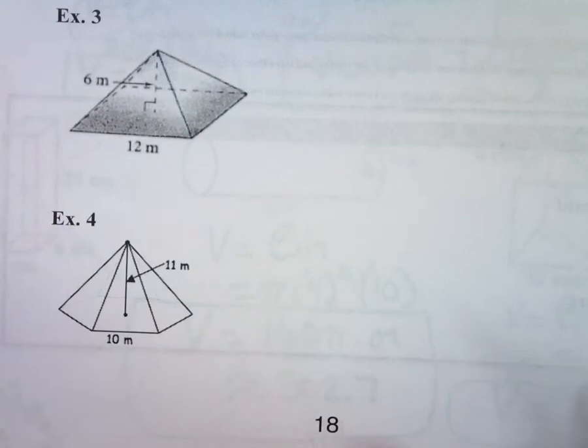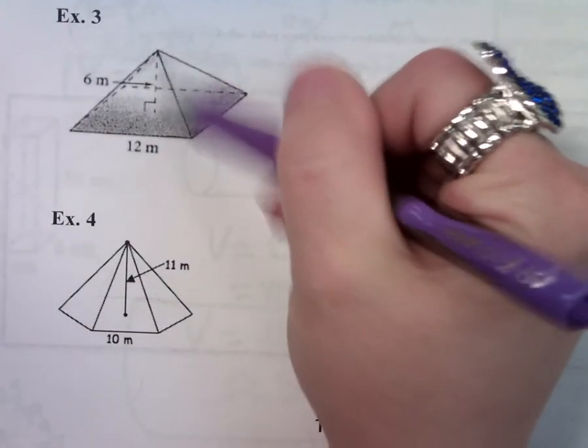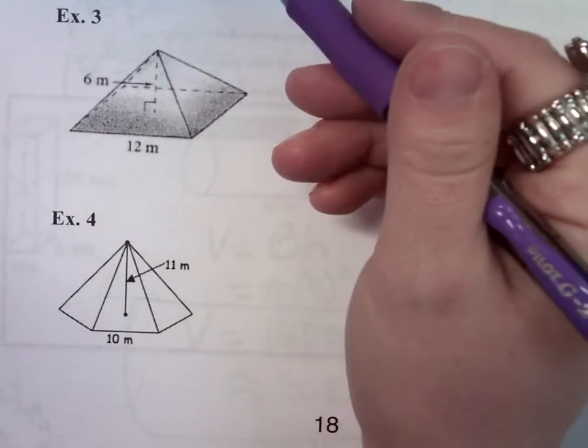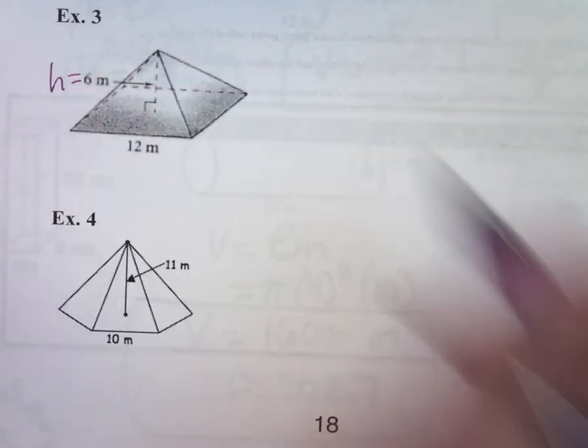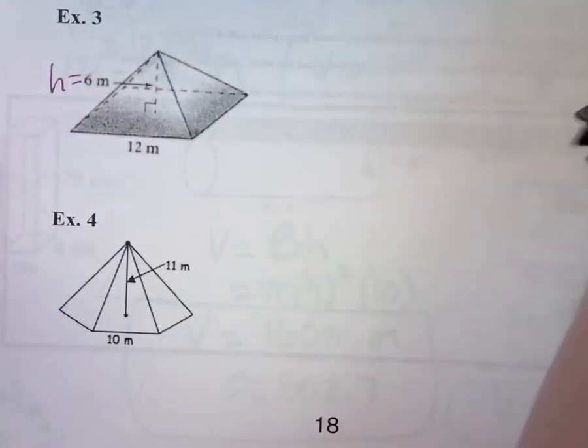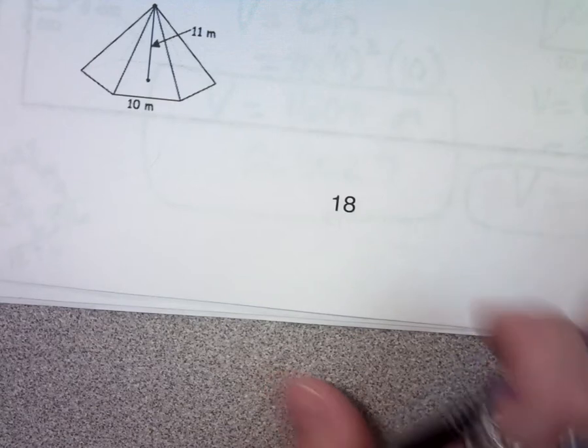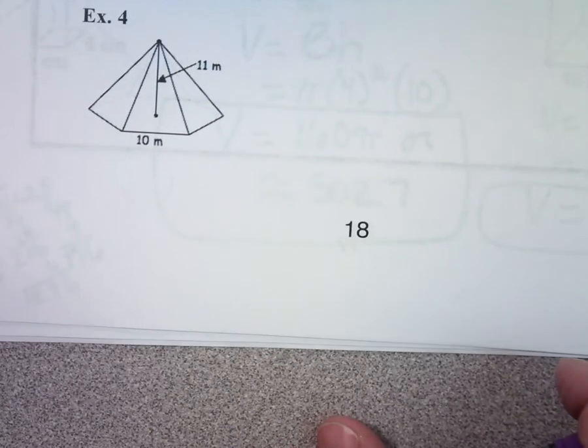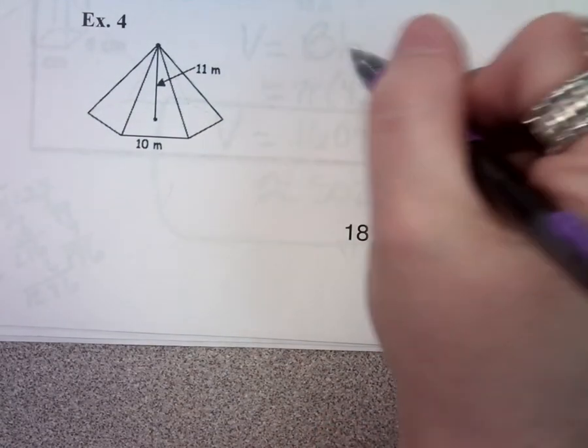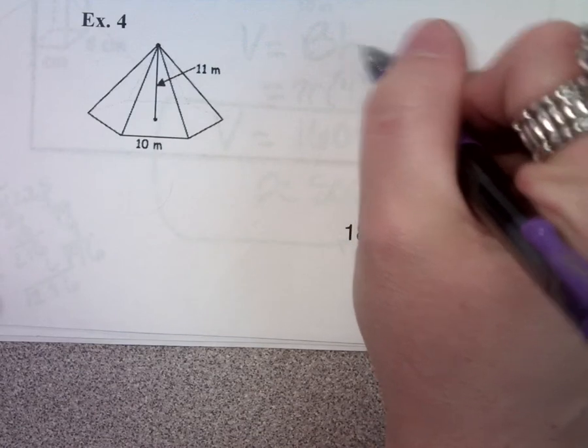Okay. I'm not going to do example 3, but my question is this 6 right here, is it the slant height or the actual height? That is the actual height of the pyramid, but I'm not going to do it. Let's go ahead and go to number 4. So looking at number 4, what shape do we have going on? A hexagonal pyramid.